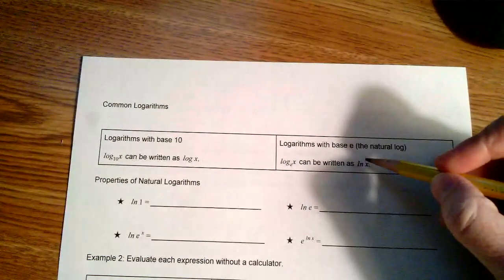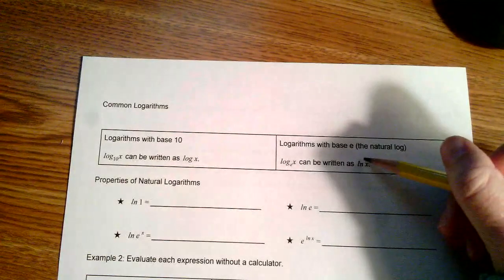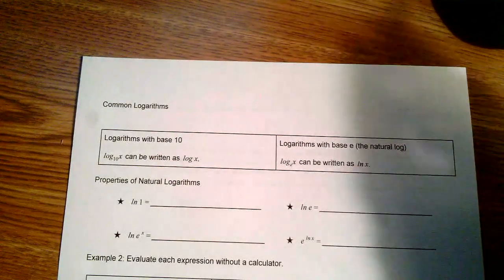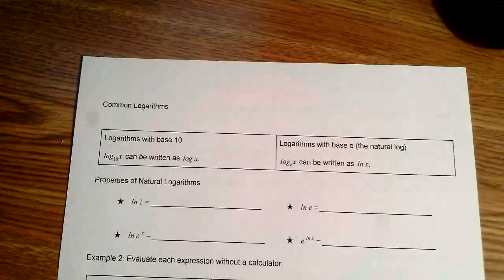You will hear a lot of people abbreviate it as the ln of x. I will probably slip up. Technically, I would like to hear you saying the natural log of x, okay? It's a little more sophisticated and it's a little more exact. So we have the same properties for the natural logarithms and for the base 10 logarithms.